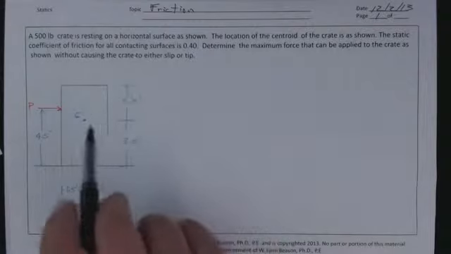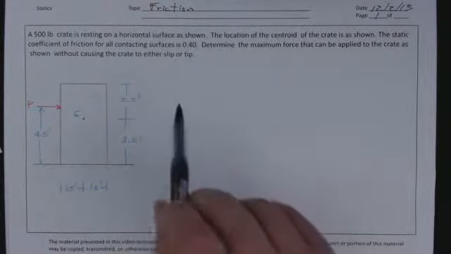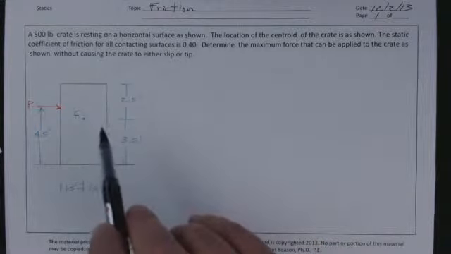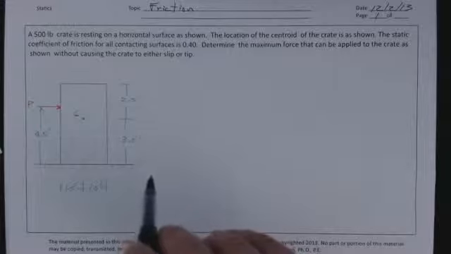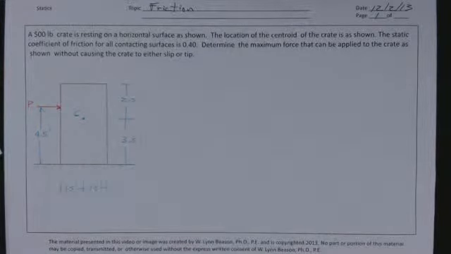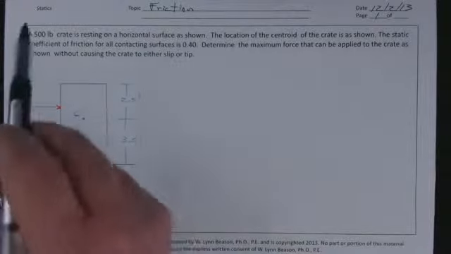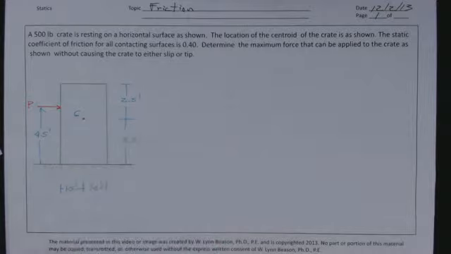Okay, now we're going to look at another friction problem that introduces another issue into the situation, and that's tipping. So the first two problems that we looked at involved slipping, and now this one involves both slipping and tipping. And what we have is a 500-pound crate.